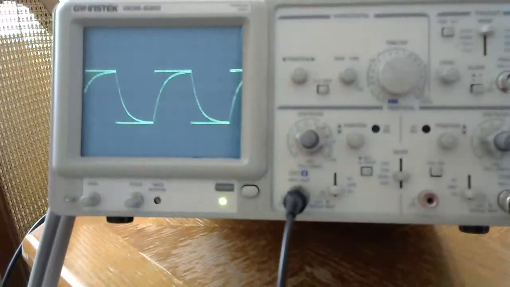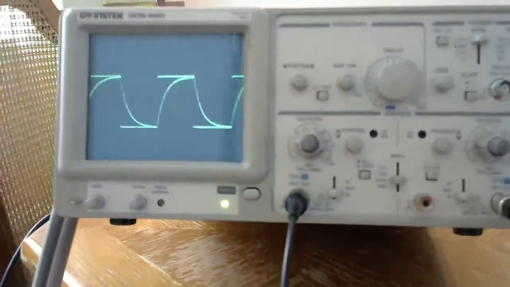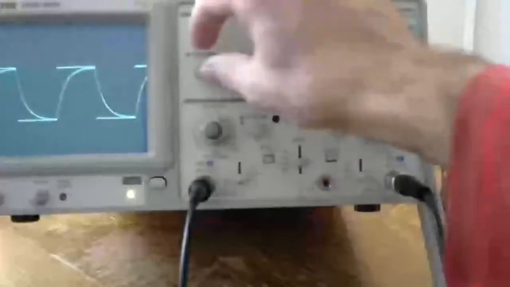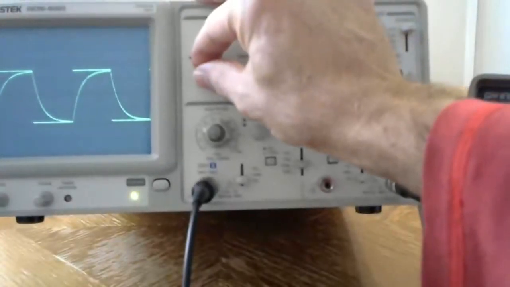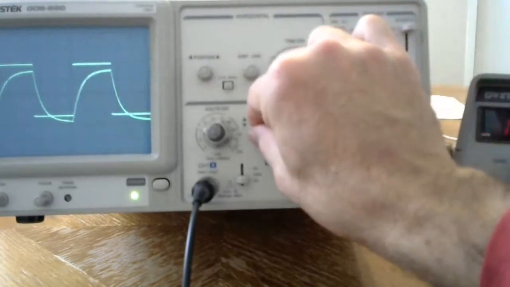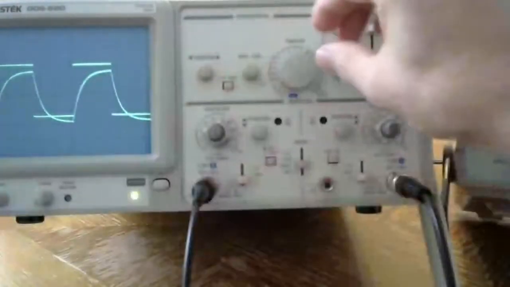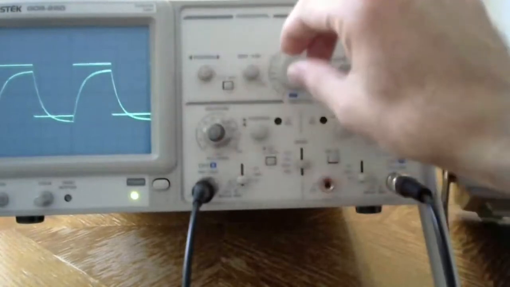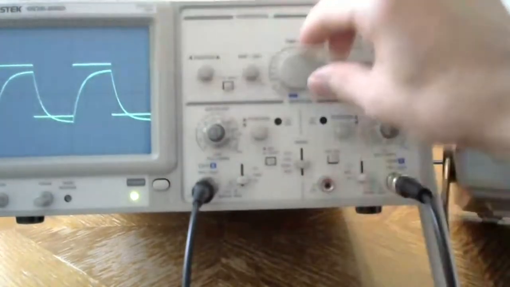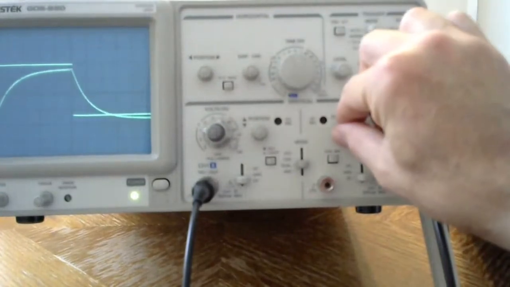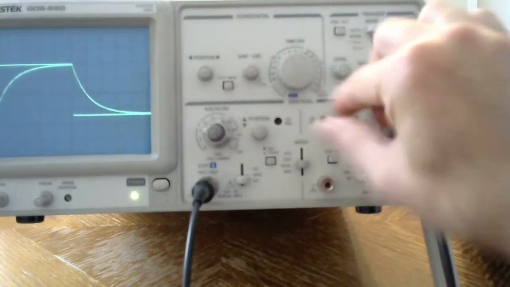Now I want to verify that I'm actually measuring that frequency. I can't measure frequency directly, but I can measure period. And period is 1 over the frequency. The period is the time it takes for the signal to repeat. So let me position this. I'll start here. I'll position my signal there, and let me change my time base to expand this a little bit.